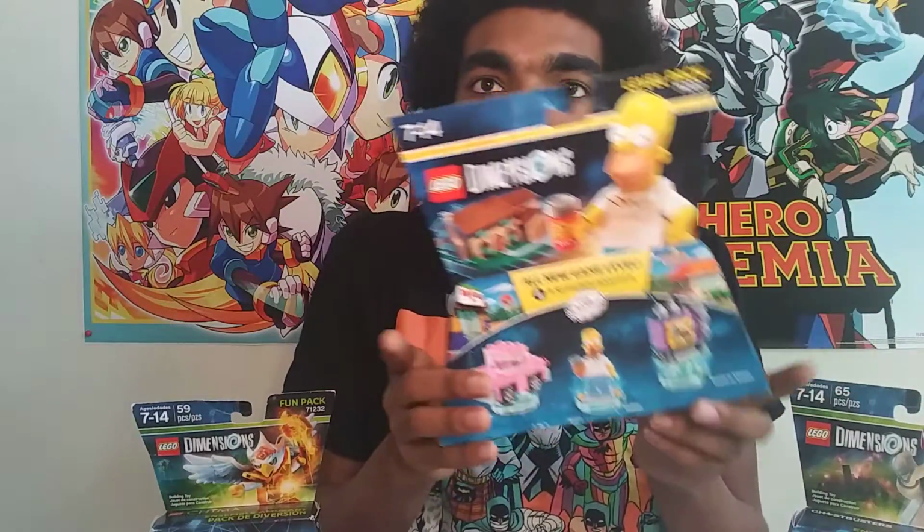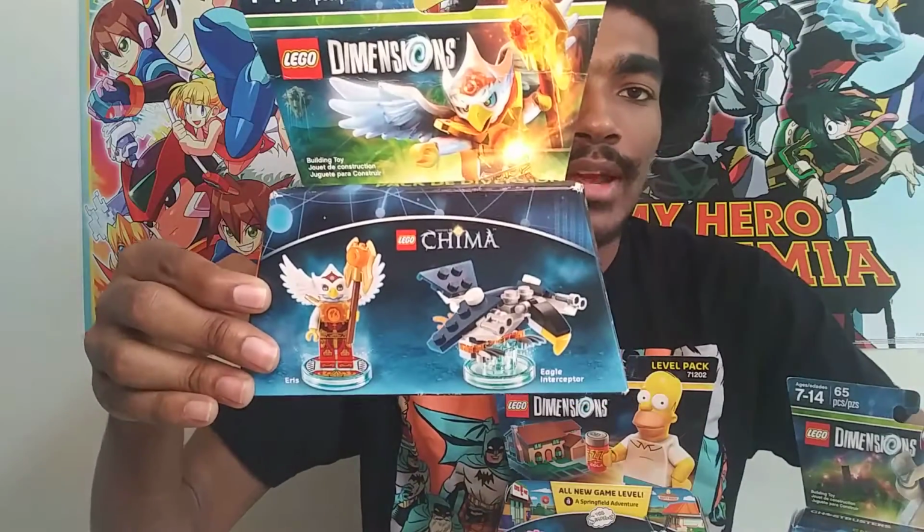And the thing about the sets is, there are different types of sets. So say with the Homer Simpson, this is a level pack. So you buy this and you get to play levels, like a made up level in the Homer Simpson land. They usually come with 2 vehicles and 1 character. Well, fun packs will just have 1 character and 1 vehicle. Team packs will usually have 2 characters and 2 vehicles. So it's got a variety of types of characters that you can get.